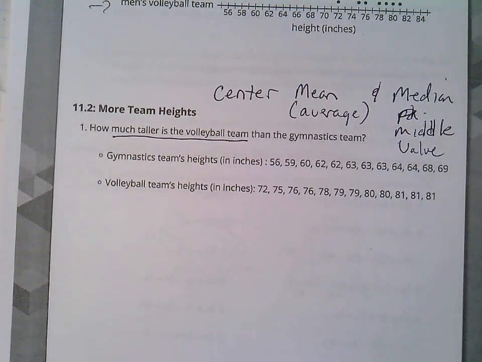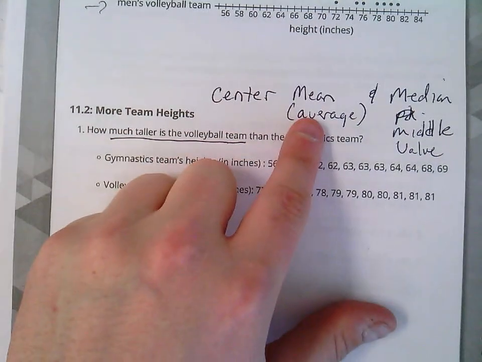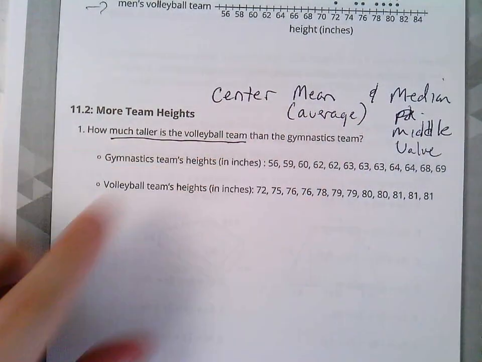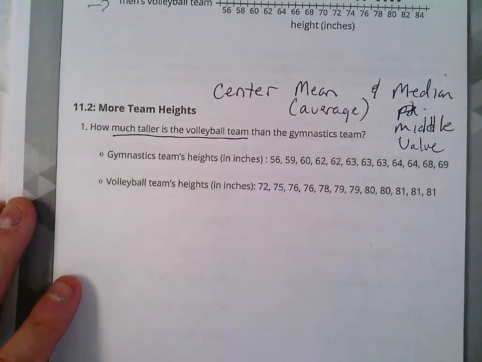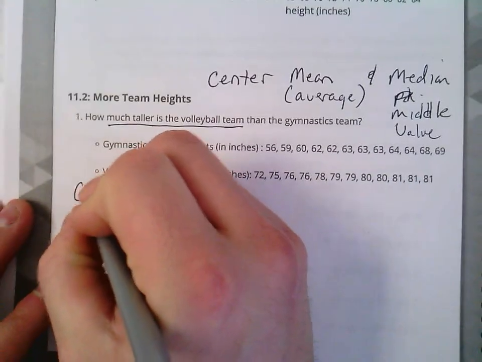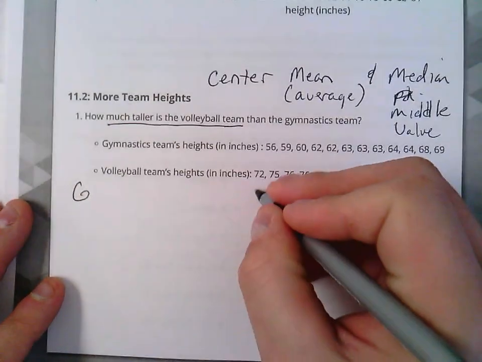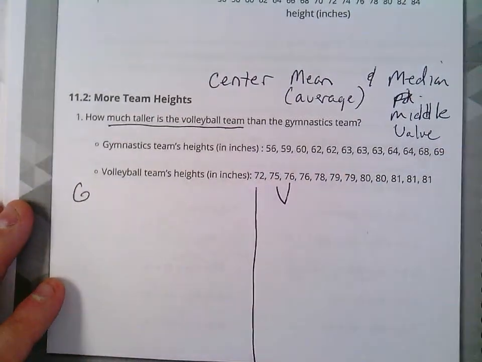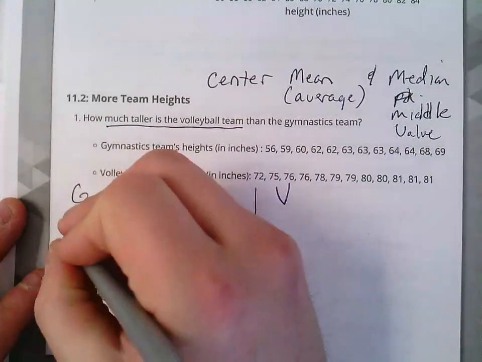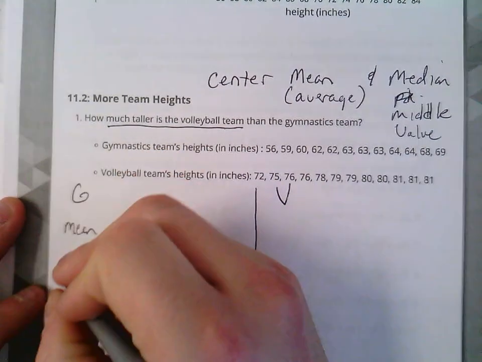So in this first example, I'm going to model for you how to find, or review, could be review, how to find the mean and the median for both. And we're going to use them to compare. All right, so we're going to split this up into G for the gymnastics team and V for the volleyball team. And we're going to find the mean. And we're going to find the median.